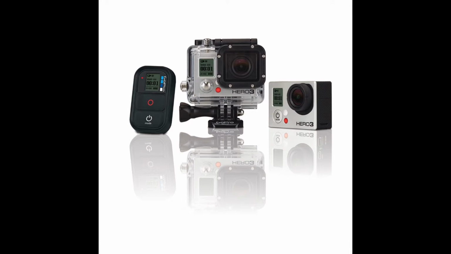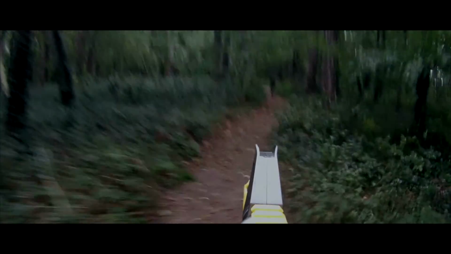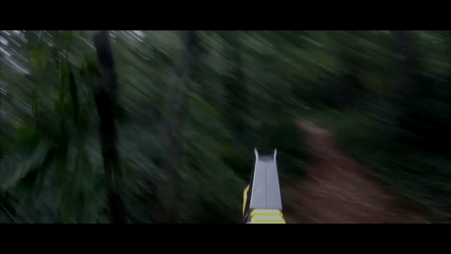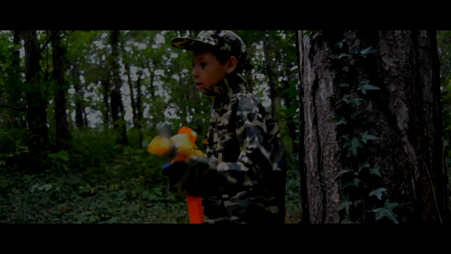Using a GoPro Hero 3 Plus, which I was able to mount onto the barrel of the gun, I was able to create an effective point of view shot to give the audience an idea of what it was like to be in the situation and fully involve them in the action.